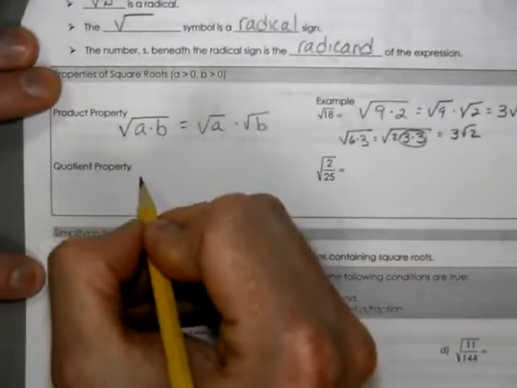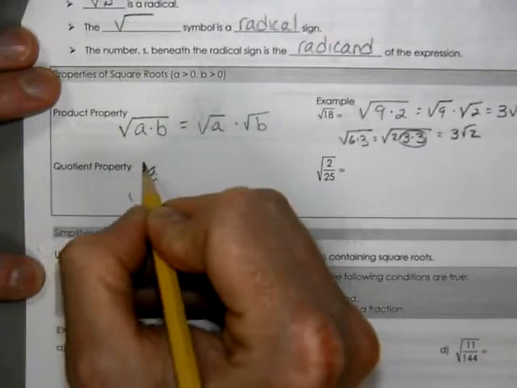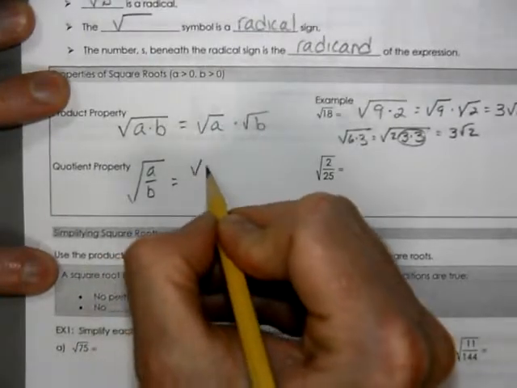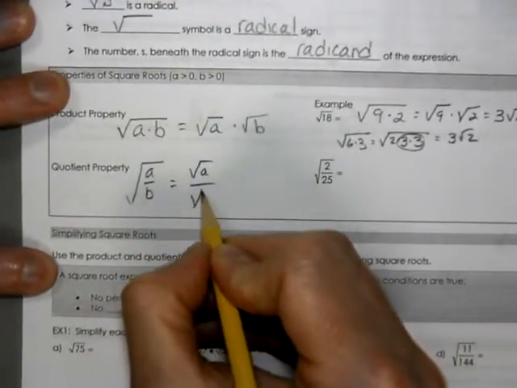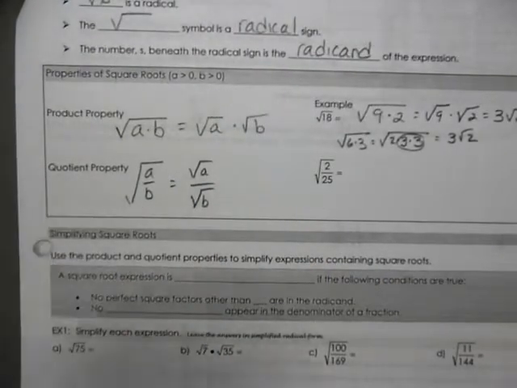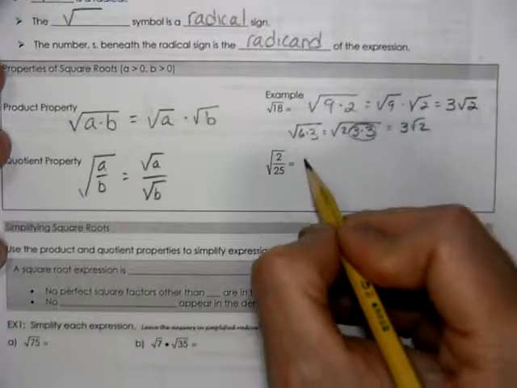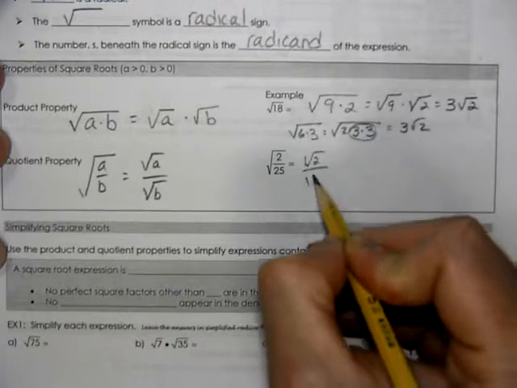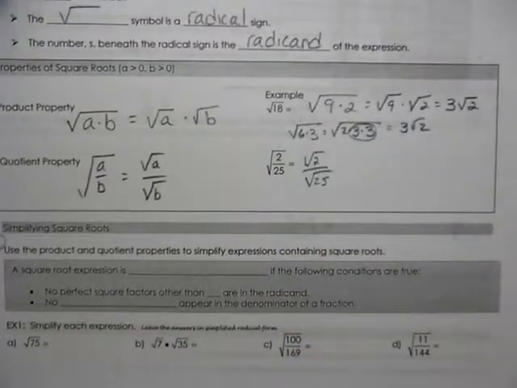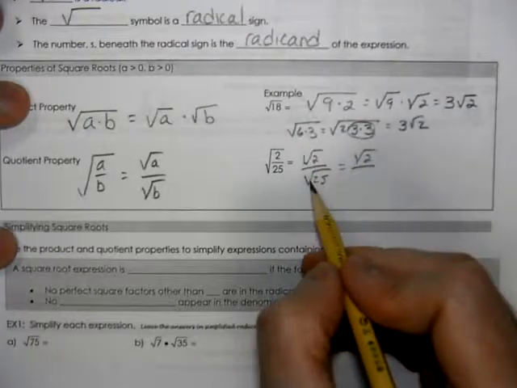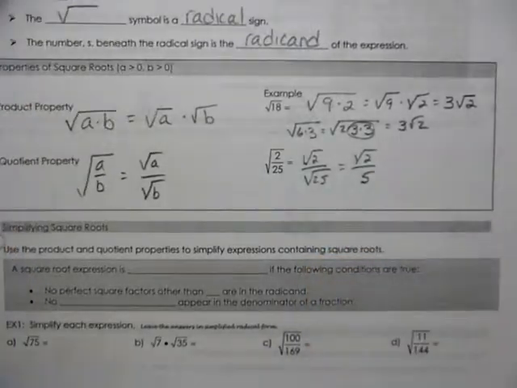With a quotient, if you have a over b and you're taking the square root of the whole value, we can break that apart into the square root of a over the square root of b. More importantly, you can put it back into a full radical if you would like to reduce that. So we look here, and we have the square root of 2 over the square root of 25. And we're going to find out that it's not proper to leave the denominator with a square root. So we're going to say the square root of 2, because I can't break that down at all. But the square root of 25 does become 5.